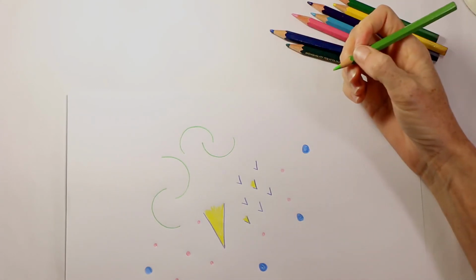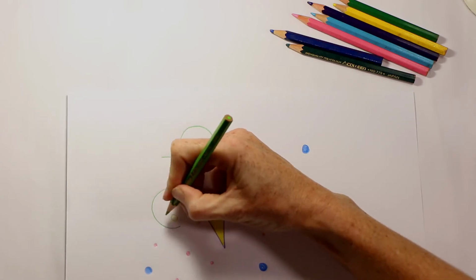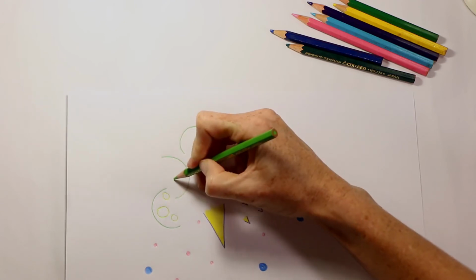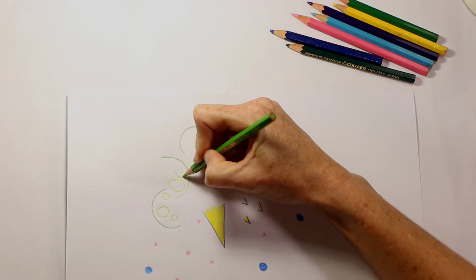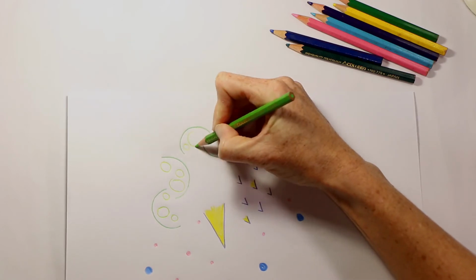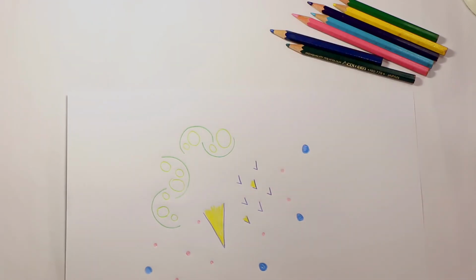I'm wondering, we haven't used a circle yet. Let's come here and start with some circles. Remember, they needn't be of the same size. Very nice.